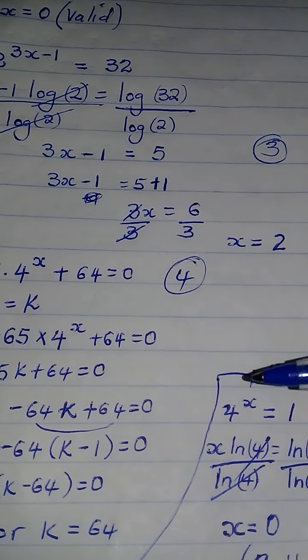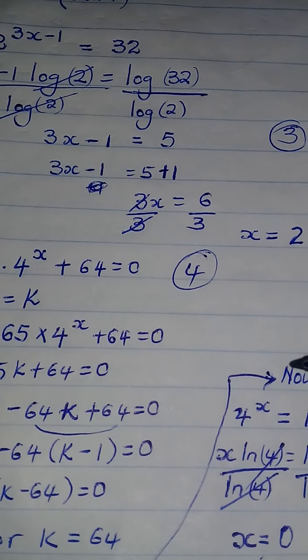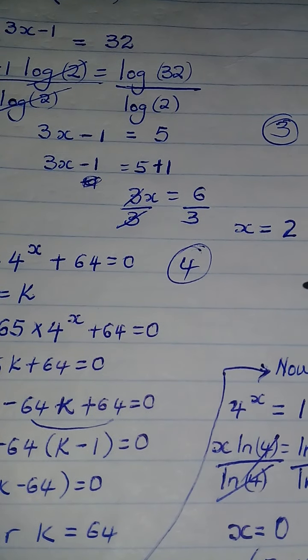So this was about exponential equations. There are a lot of them. You need to practice them.